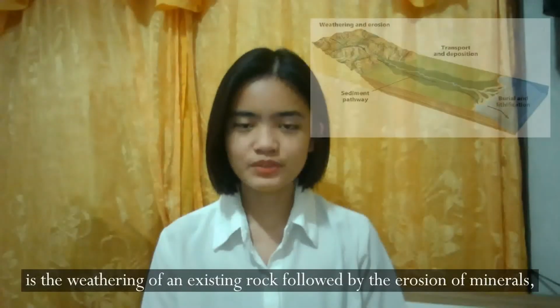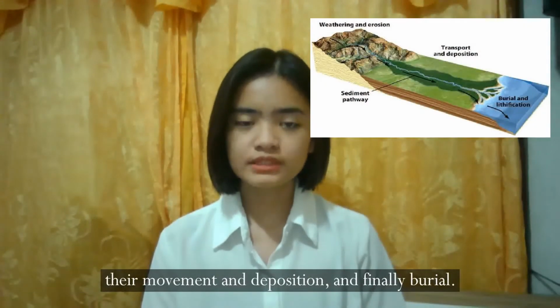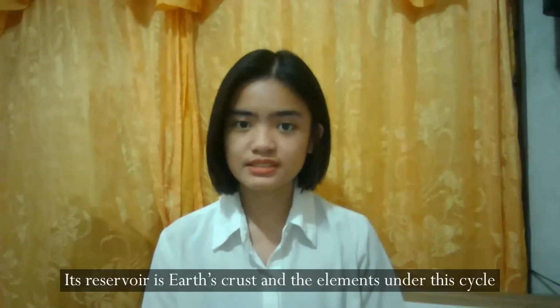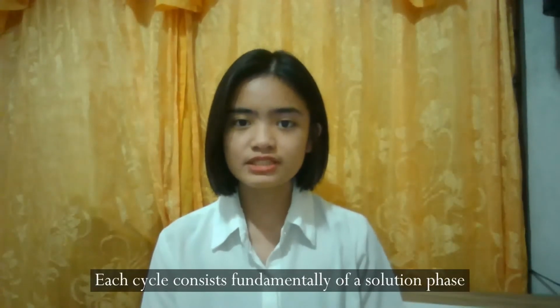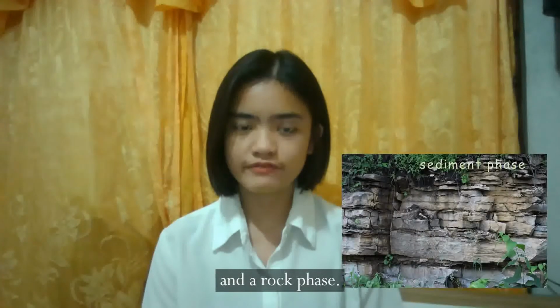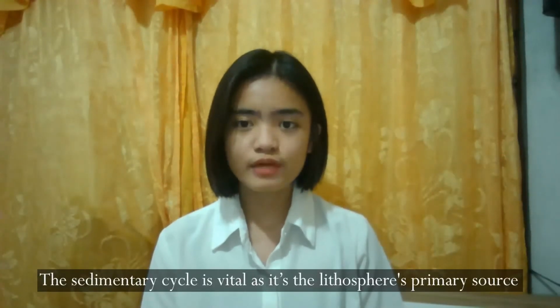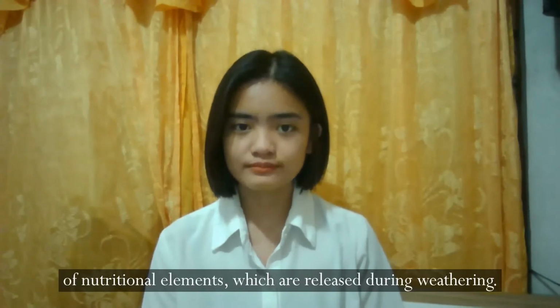The sedimentary cycle is the weathering of an existing rock followed by the erosion of minerals, their movement and deposition, and finally burial. Its reservoir is Earth's crust, and the elements under this cycle move from land to water to sediment. Each cycle consists fundamentally of a solution phase and a rock phase. The sedimentary cycle is vital as it is the lithosphere's primary source of nutritional elements, which are released during weathering.